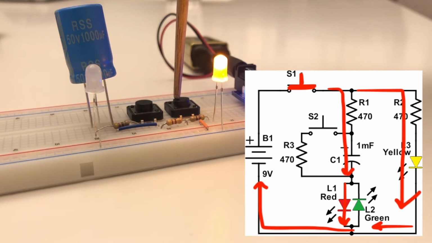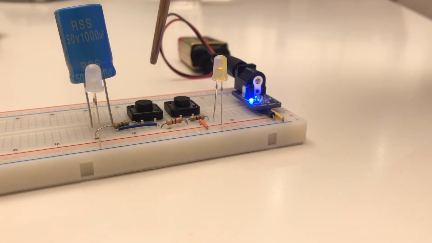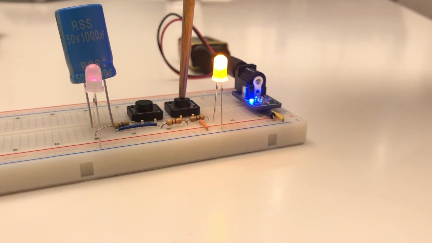When the current is through R1, the capacitor is being charged. Positive charges are building up on the lead plate, which are repelling positive charges on the other side, making the other lead negative. There's now potential energy. As this is happening, the bicolor LED is becoming dimmer and dimmer.